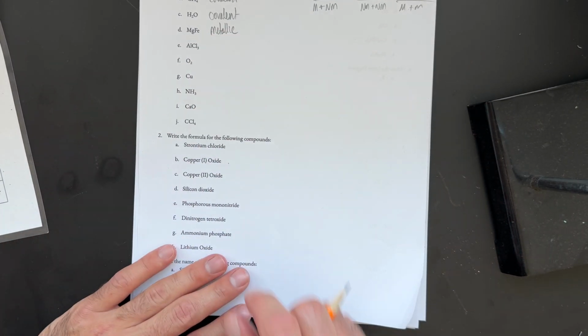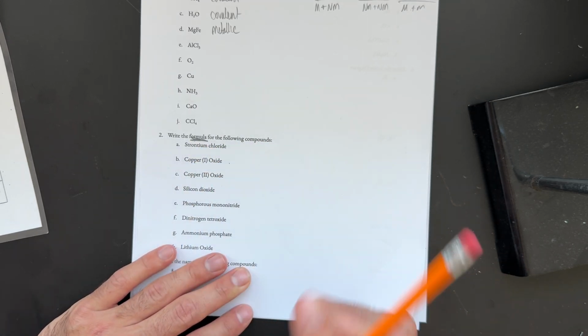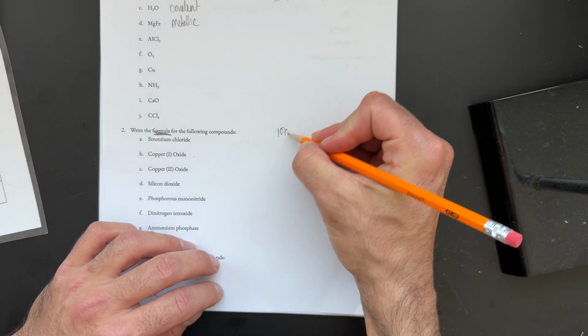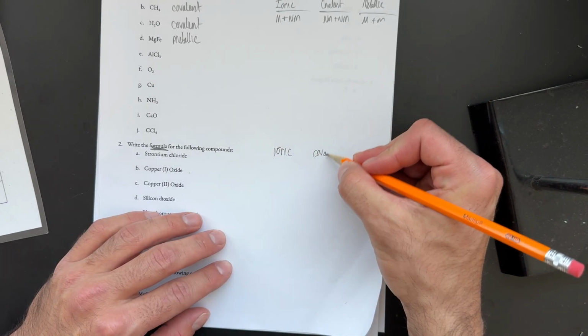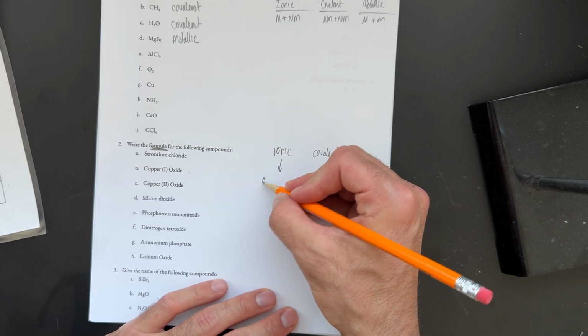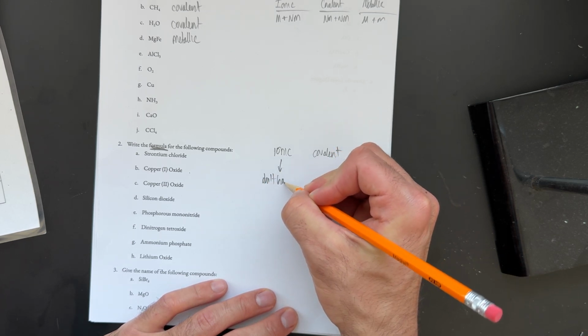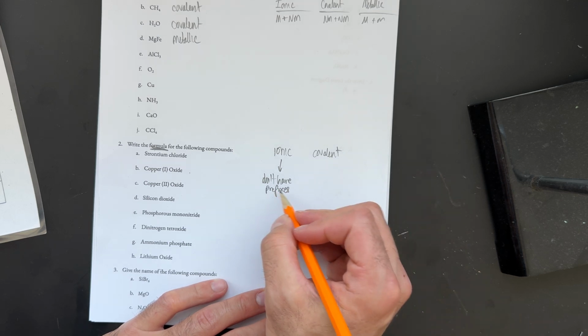Then going on to number 2, the reason why it's really important that you know this is because formulas depend upon what you have. Now that you know how to do ionic and covalent, note there's no real rules for metallic, but when you have ionic or covalent, ionics don't have prefixes in their names.